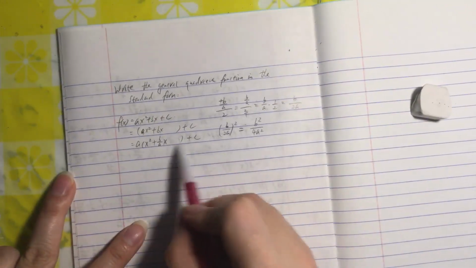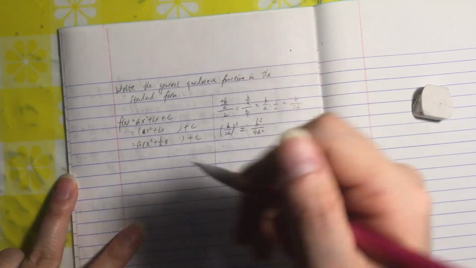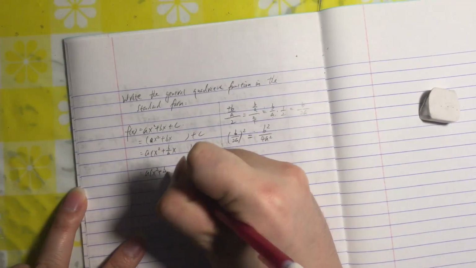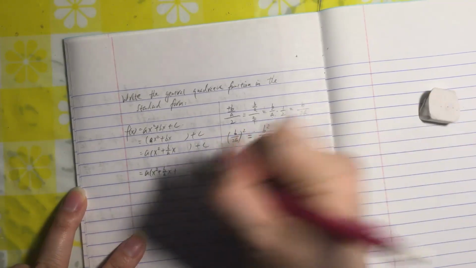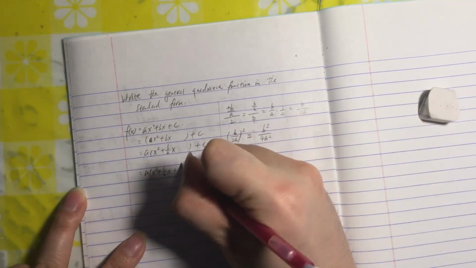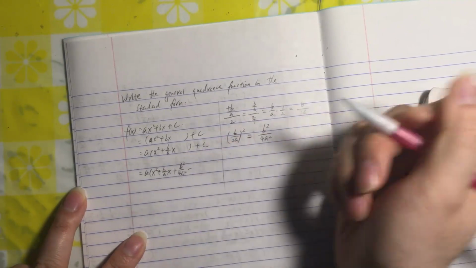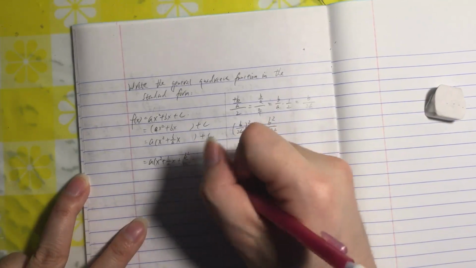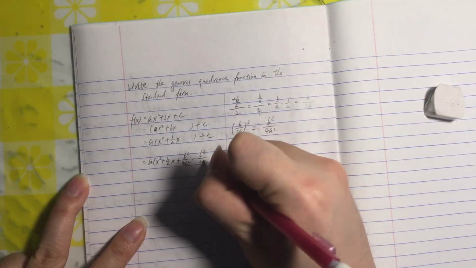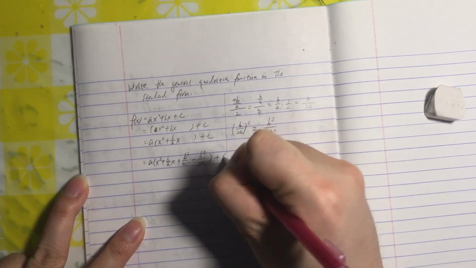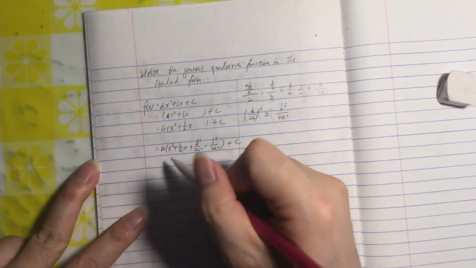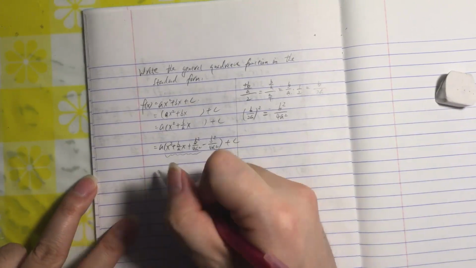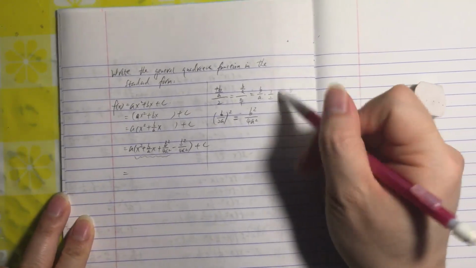Next, add this number here to make a perfect square trinomial. I get a times x squared plus b over a x plus b squared over 4a squared. But when we add a number, we need to subtract the number at the same time to keep it in balance. So minus b squared over 4a squared plus c. Then factor these three terms. We know that these three terms are a perfect square trinomial. We can use this number to write a perfect square.